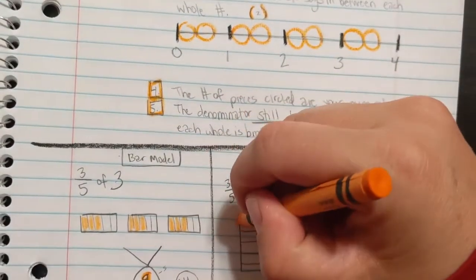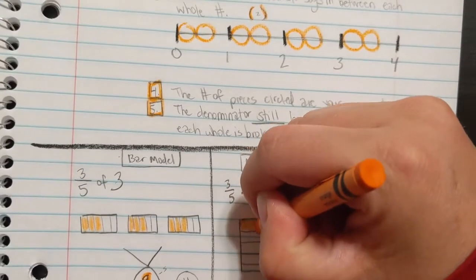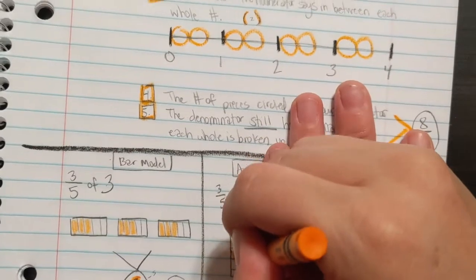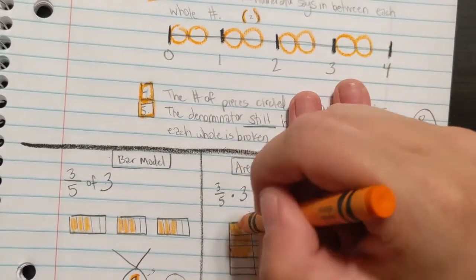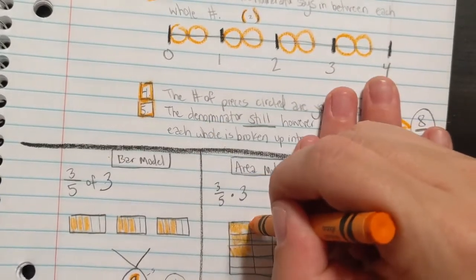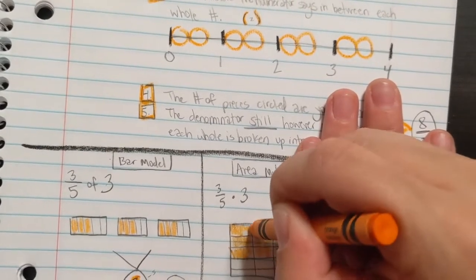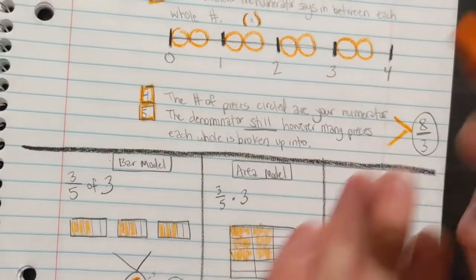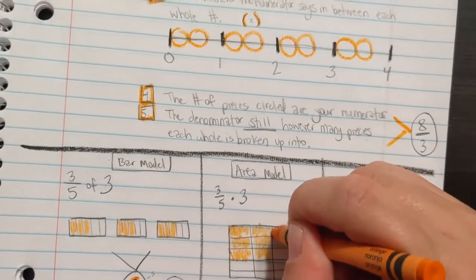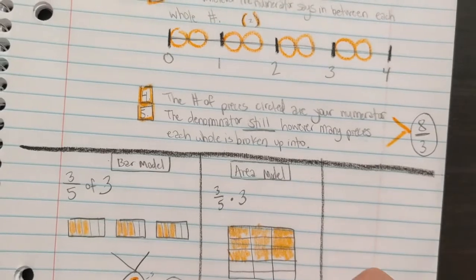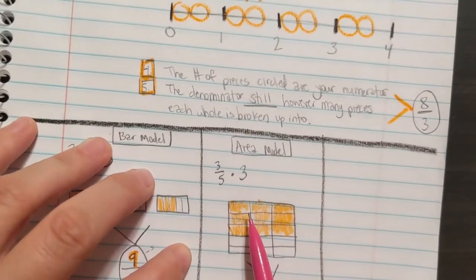So I'm just going to start on the top for all of them. I'm going to color that one. 1, 2. Remember, you're looking at the tall stick. 1, 2, 3. That was 3/5 of 1. Now I'm going to do 3/5 of 2 because there's 2 sticks now, 2 long sticks. And then I'll do it one last time. 1, 2, 3.